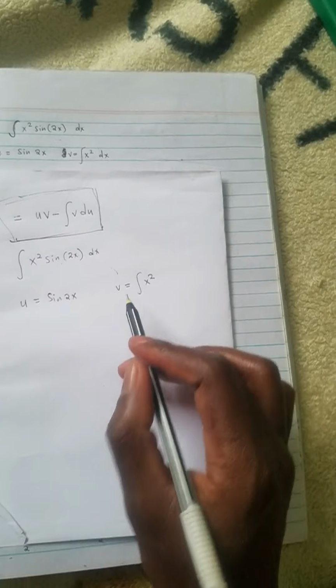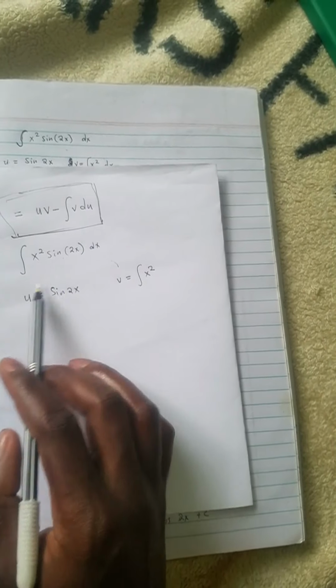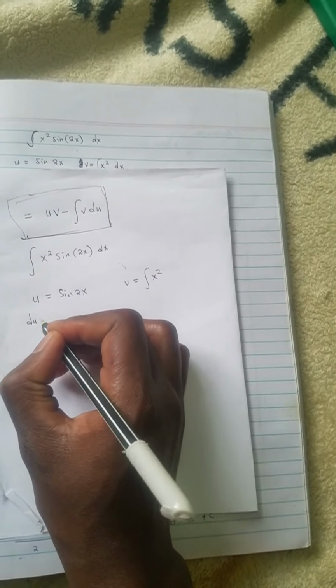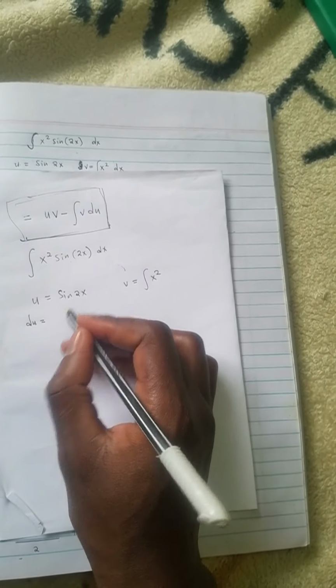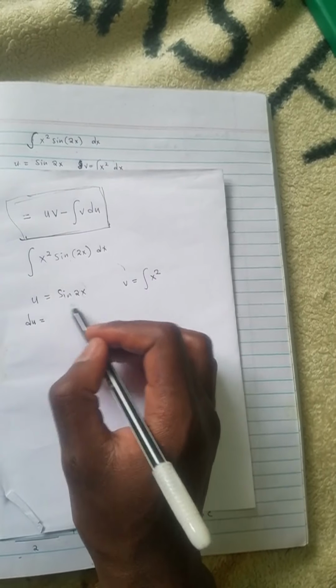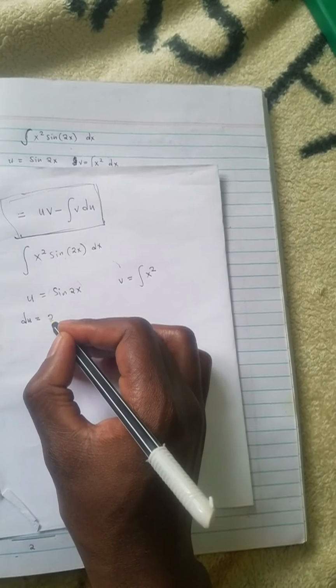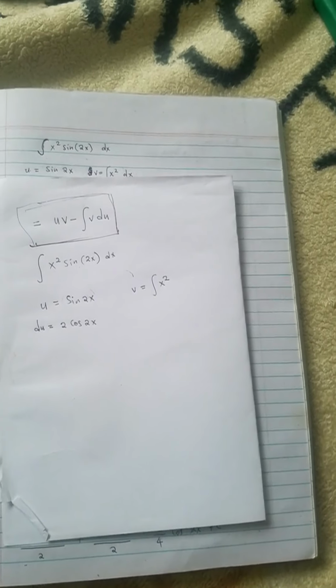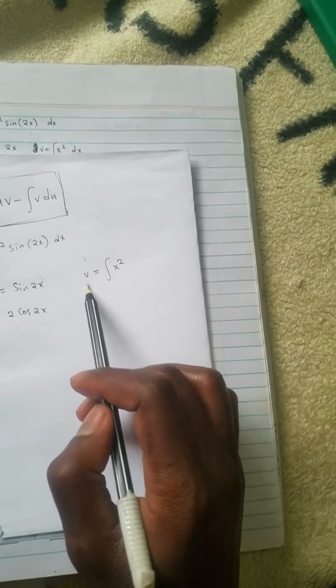Now here's what happens. For the first part, the u, du is going to be equal to the derivative of this, which will be 2 cos 2x. Now look at the integral.